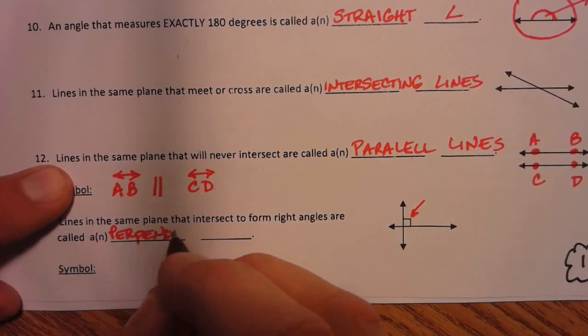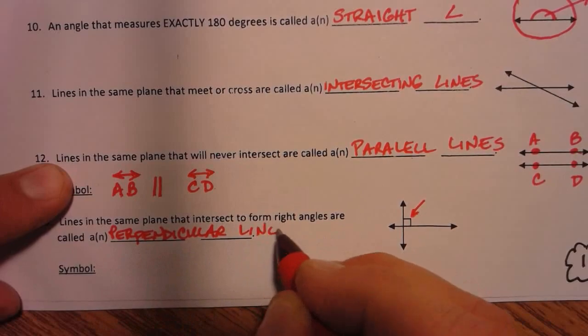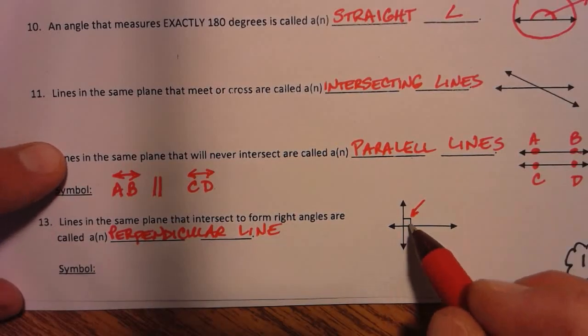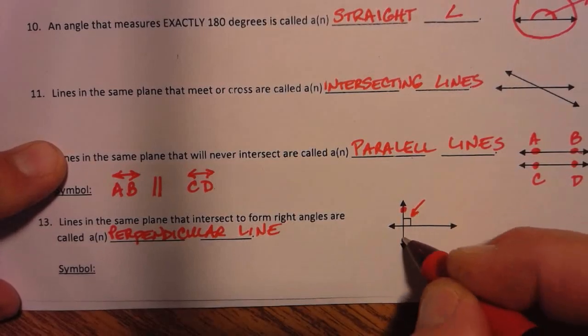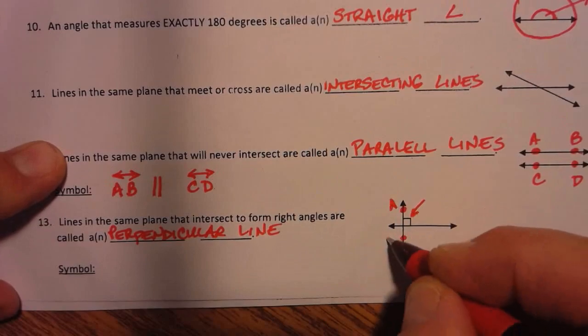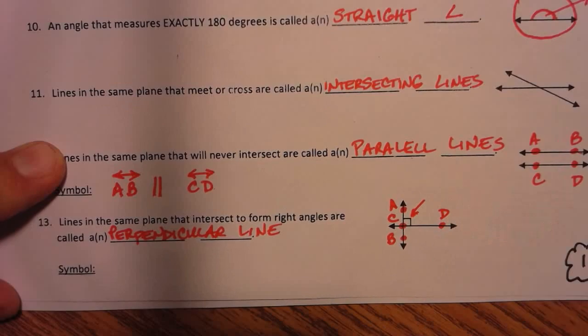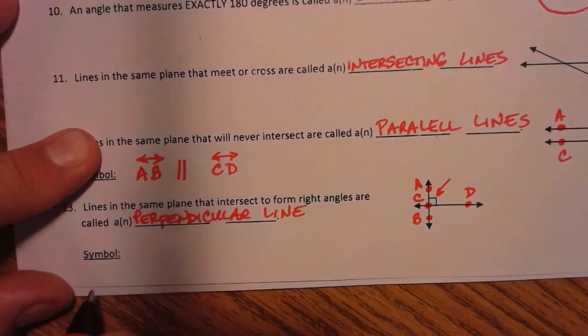Weird word. So a perpendicular line, it's a special intersecting line. However, it forms a corner, like a 4-way stop. So let's highlight these 2 points. Let's call these A and B again. And I'm going to highlight these 2 points and call these C and D. So now here's the symbol for perpendicular.